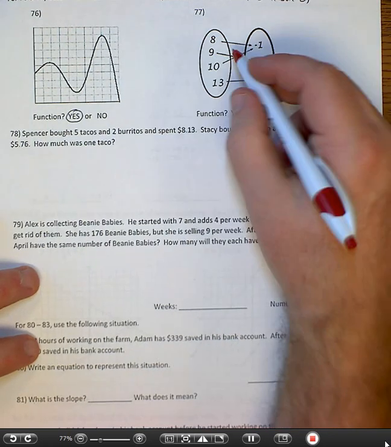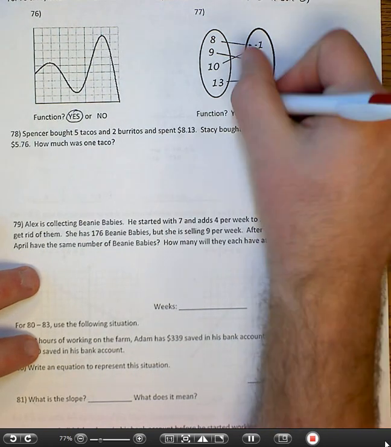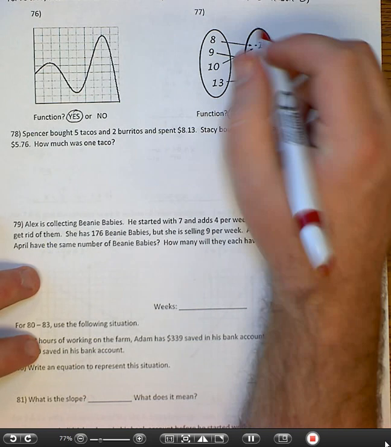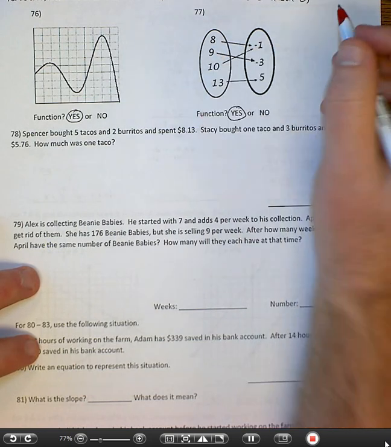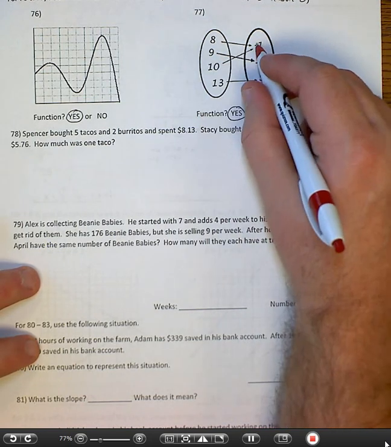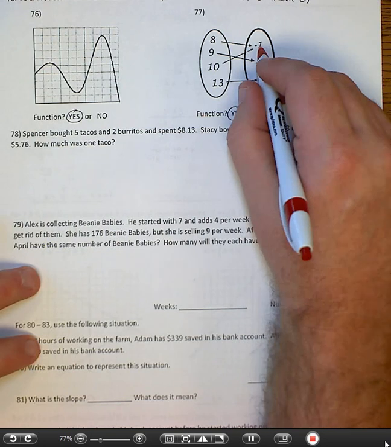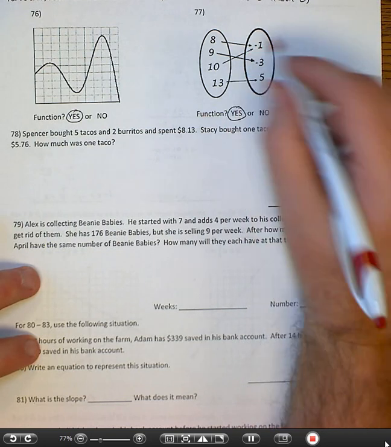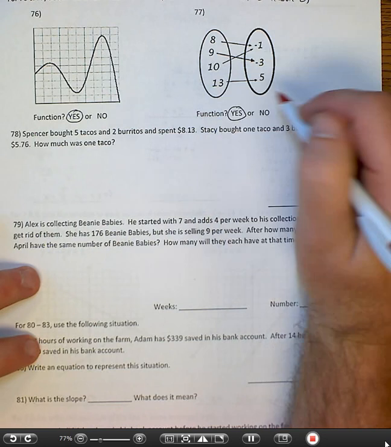Okay, 77 is also a function. The domain does not repeat. What repeats here is the range, right? So the -1 got repeated. 8 goes to -1 and 10 goes to -1. But nothing got repeated in the domain, so it is a function.